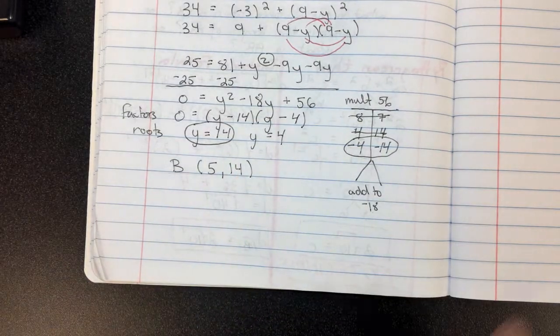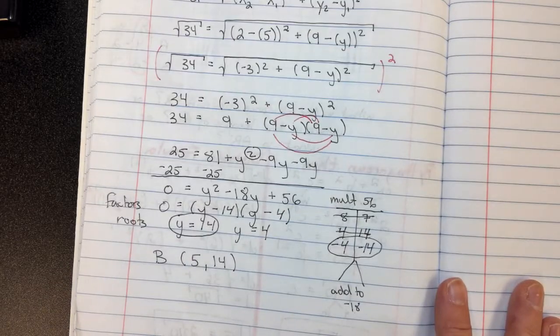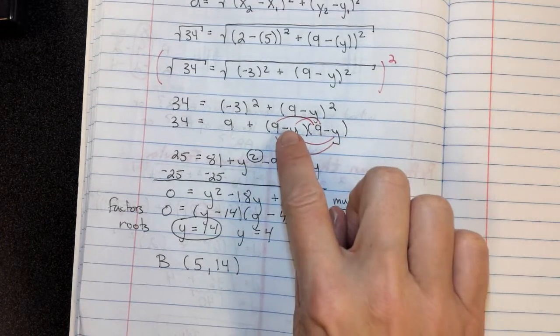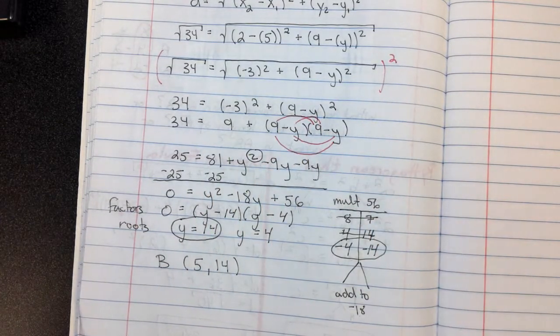Good luck. Make sure you're showing all your work, making sure to break this up. Do your first, outside, inside, last, so you don't lose track of all your terms.